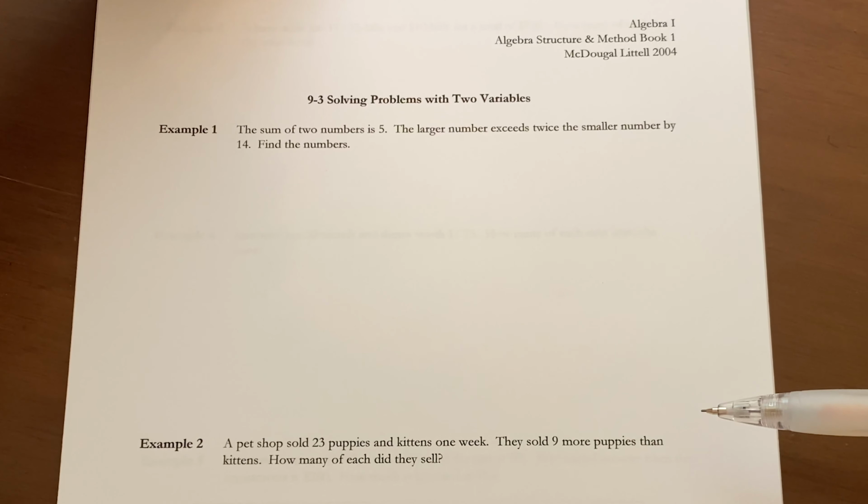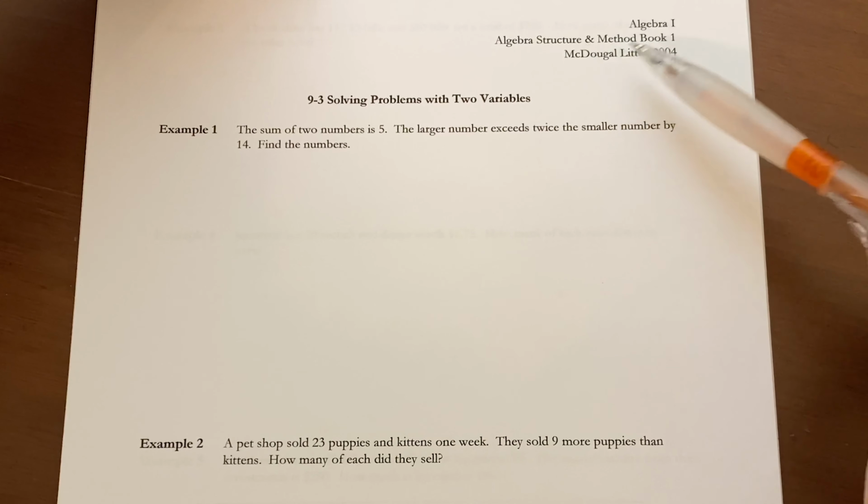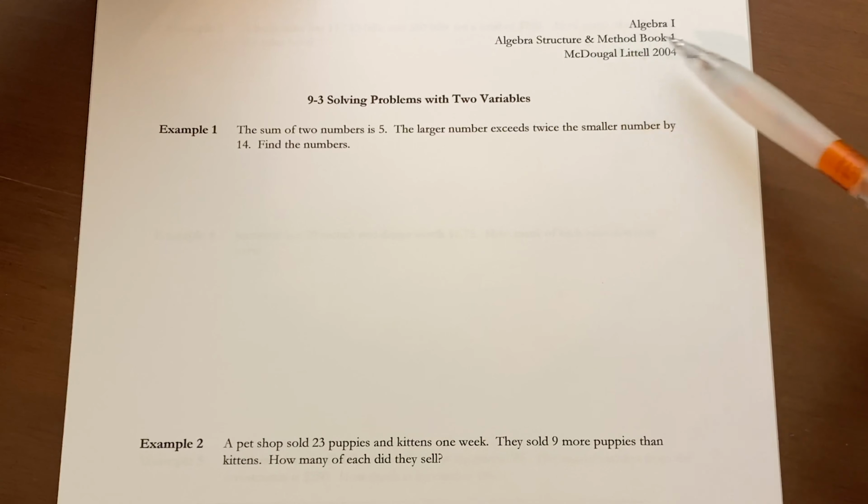That's totally optional. I'd also like to mention for others who are watching that we are using the Algebra Structure and Method, Book 1 by McDougall-Littell, published in 2004. All of the word problems in today's notes have been taken from that book, so I just wanted to give credit to them, to our source.